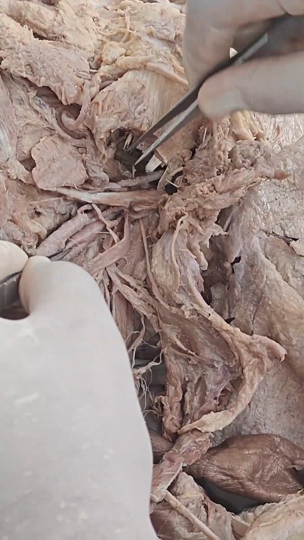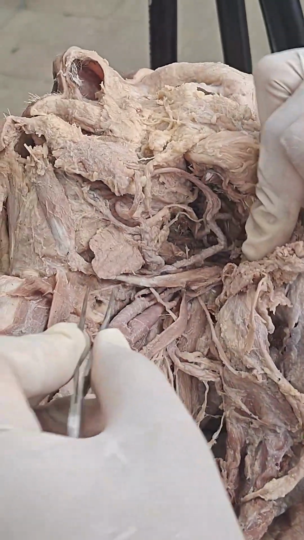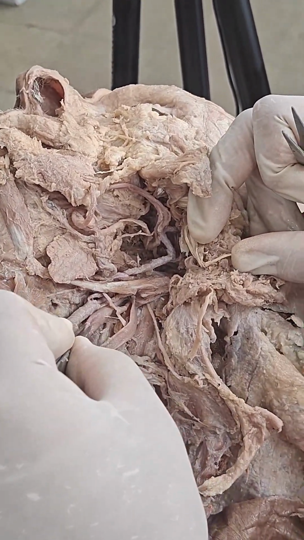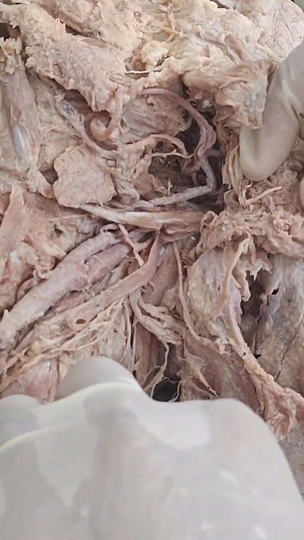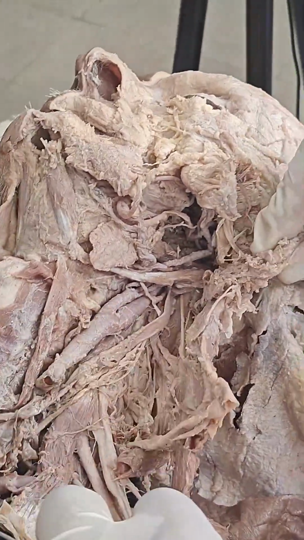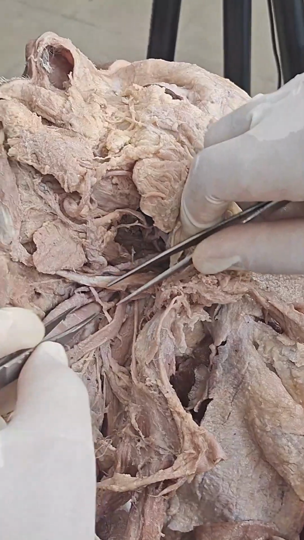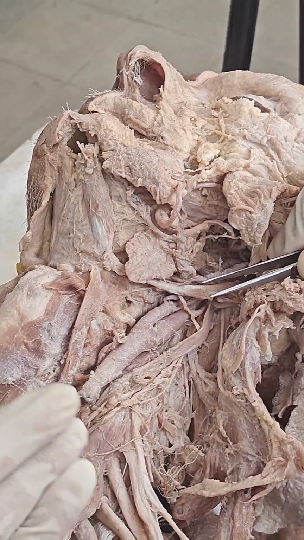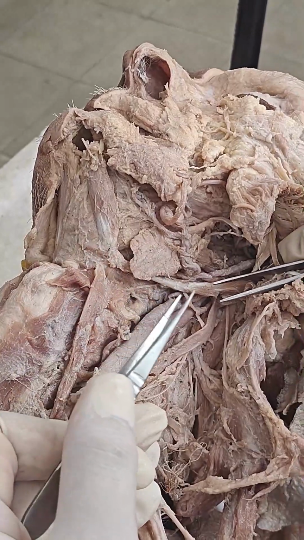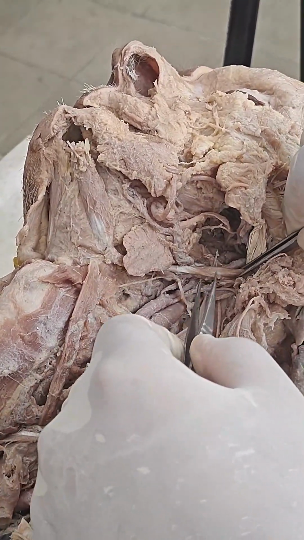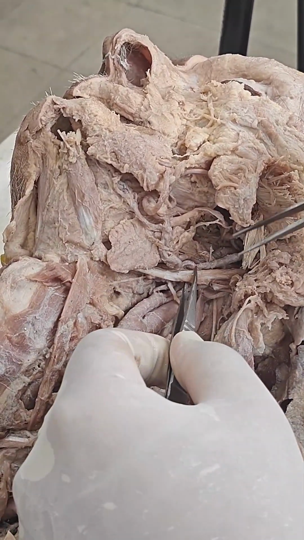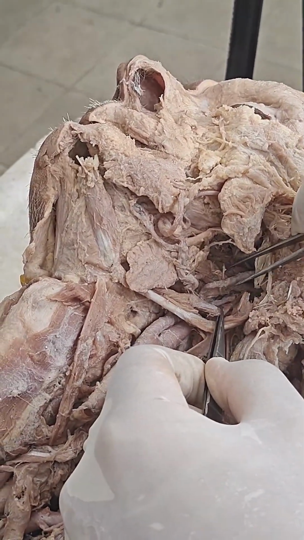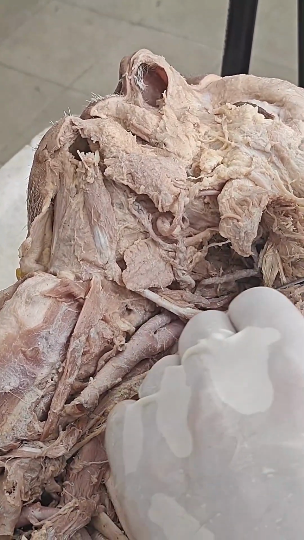Initially it is superficial. When it goes inside the infratemporal fossa, it is deep. Here it is only covered by the sternocleidomastoid muscle, as well as the skin, superficial fascia, investing layer of deep cervical fascia, and platysma muscle. But once it passes inside the digastric triangle, it is deep to the posterior belly of the digastric, deep to the stylohyoid, and also to the muscles attached to the styloid apparatus.